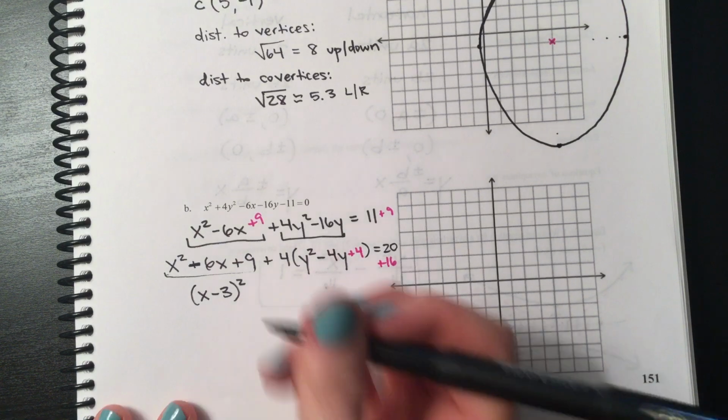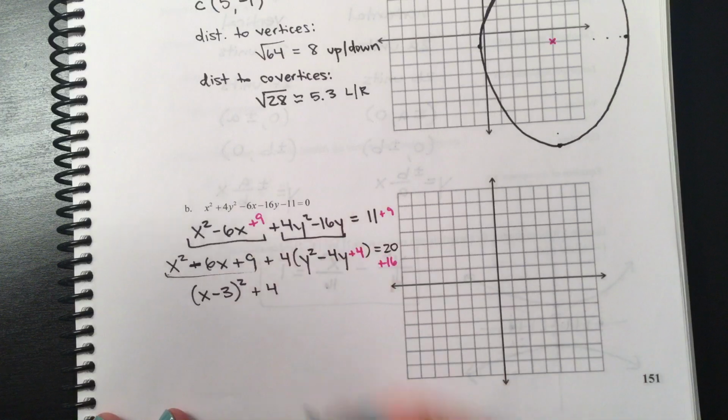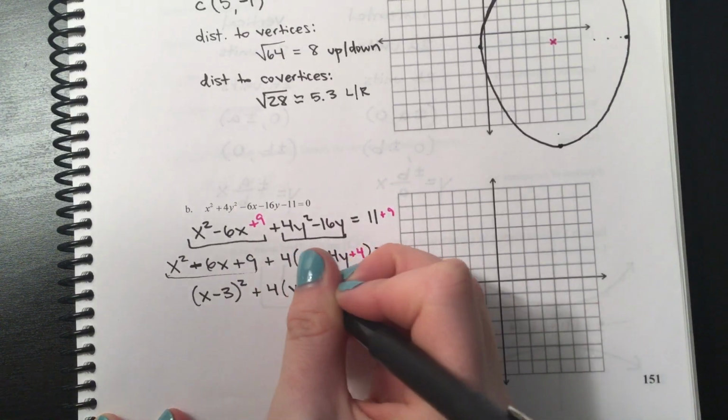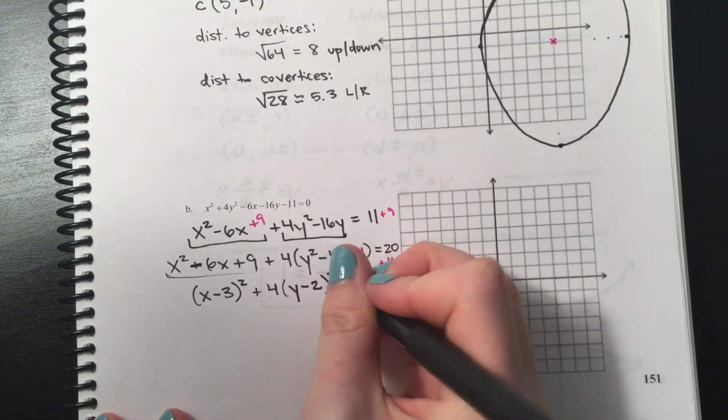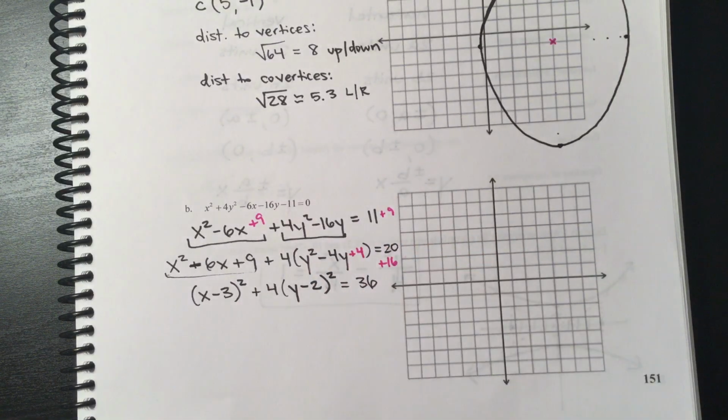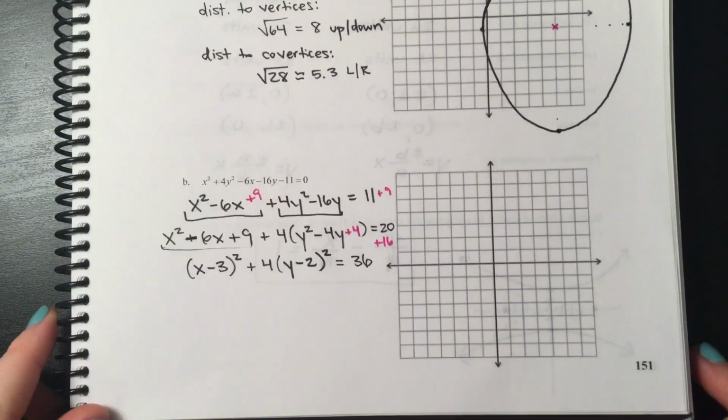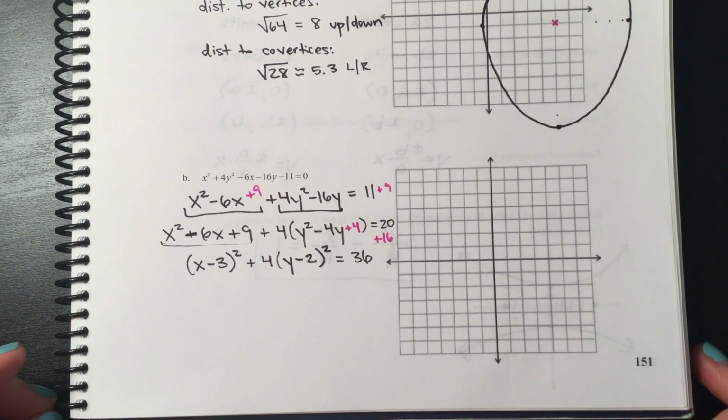Okay, so let's see where we are so far. So plus, I have 4 right here. This in parentheses factors down to y minus 2, y minus 2. And I have a 36 on the other side of the equation. Okay, I am just one step away from having my actual standard form equation.